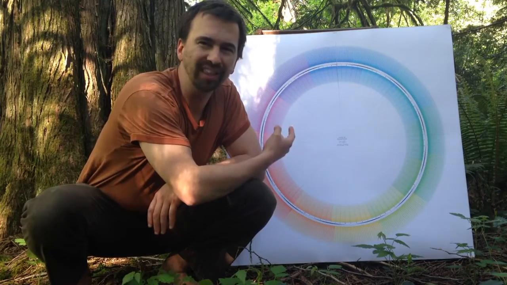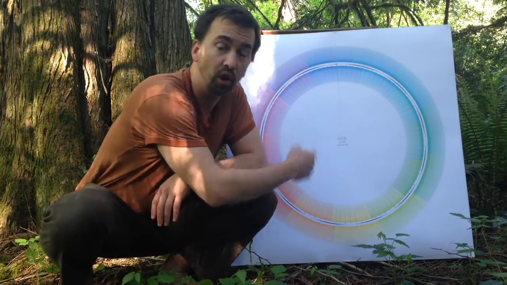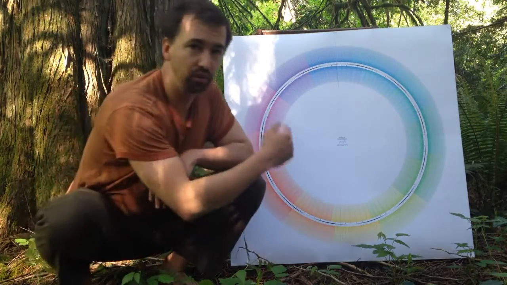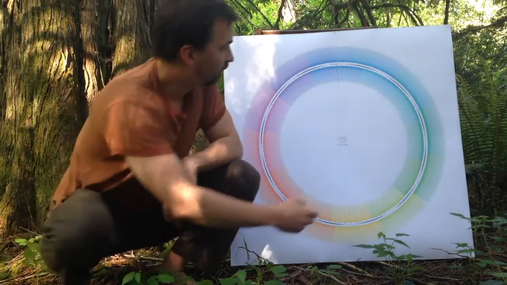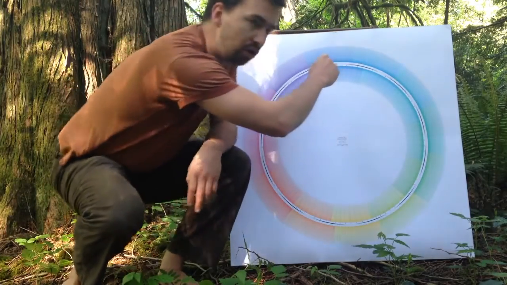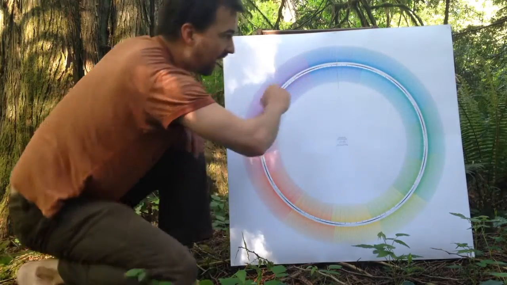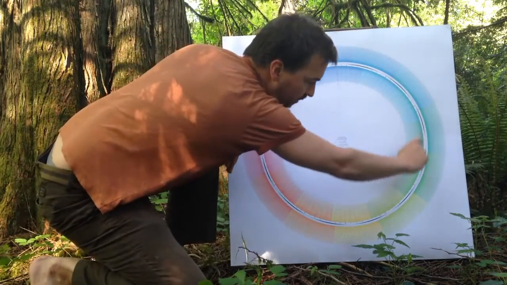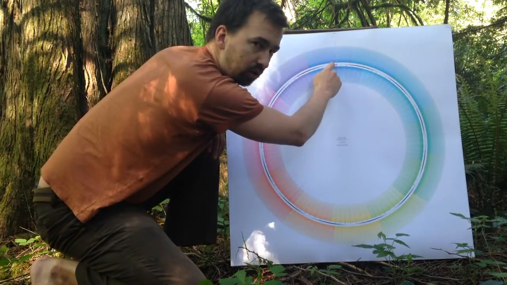What is this doing in the woods? This is the solar year, or a representation of the solar year from the December solstice. So the December solstice is up here, like midnight on a clock, and time of the year goes around like this, and it comes back here to the December solstice.